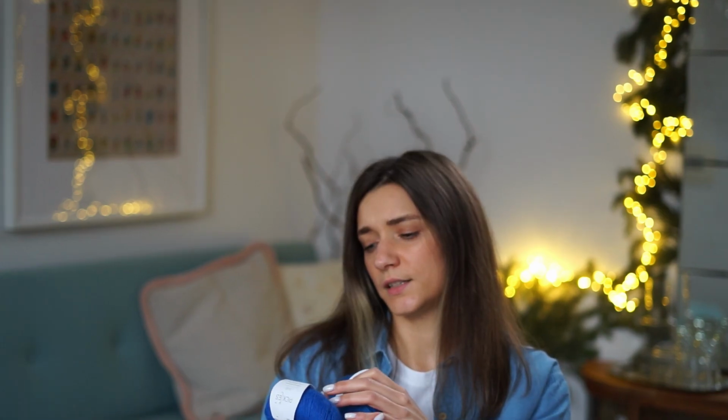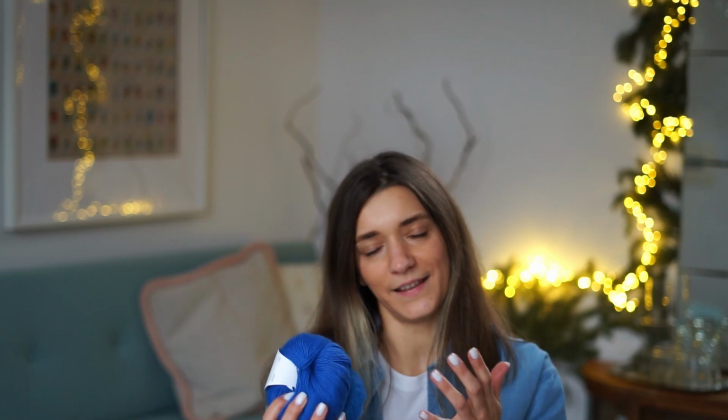Also this one is like typical fingering yarn because it's almost 200 meters. So maybe I was thinking about leg warmers because at the very beginning this combination is so perfect. These two were my candidates for this neck warmer, but I'm thinking about the itchiness of this yarn.